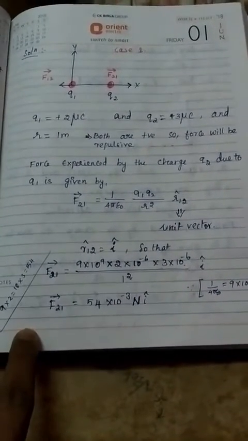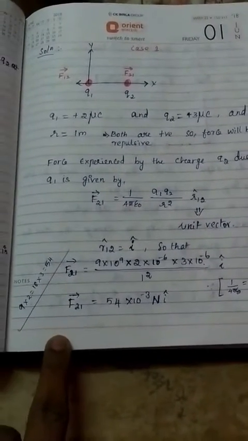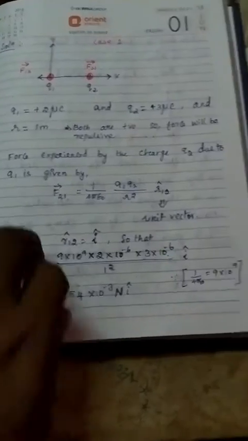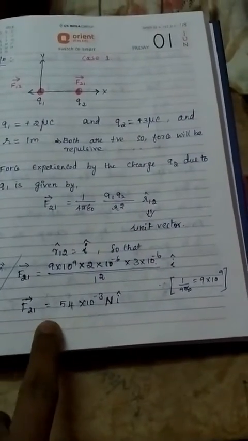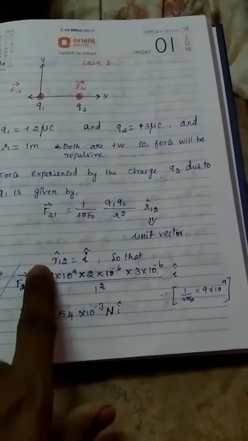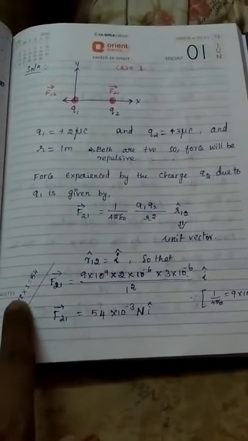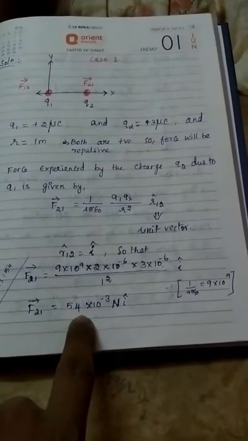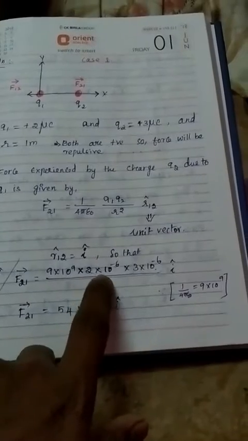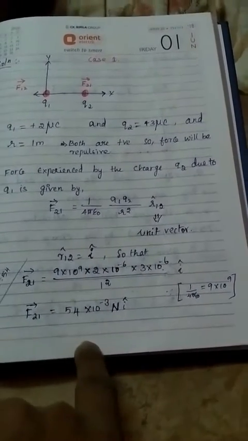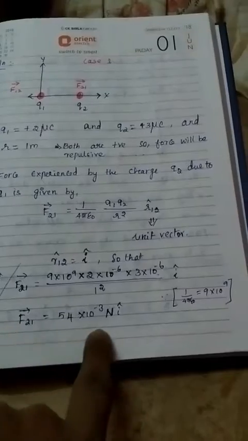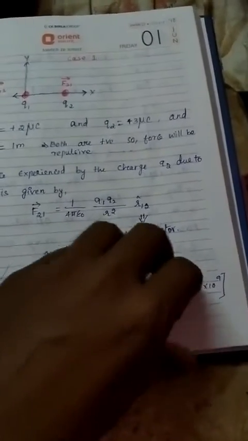So the F21 vector is the force on the second charge, which we found. F21 vector equals 9 into 2 is 18, into 3 is 54. So 54 into 10 power minus 6 minus 6, that is 10 power minus 12, plus 9, gives 10 power minus 3. The SI unit of force is newton, into i cap. So this is case 1.